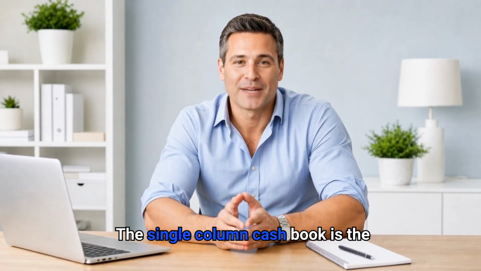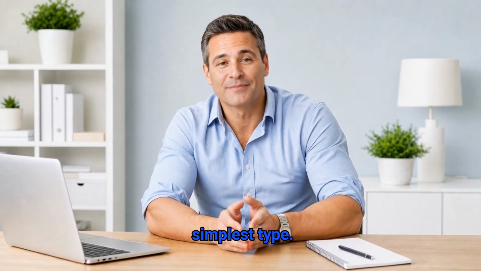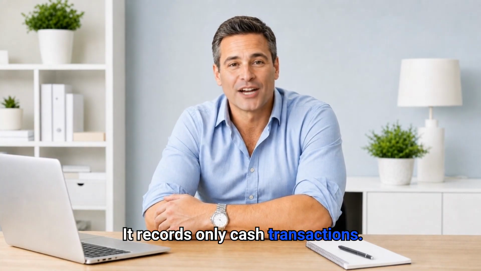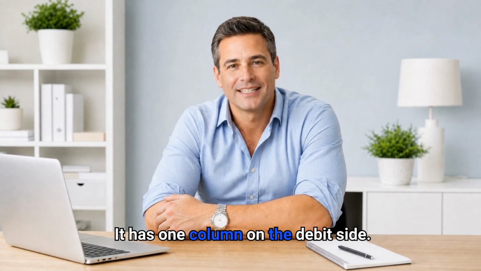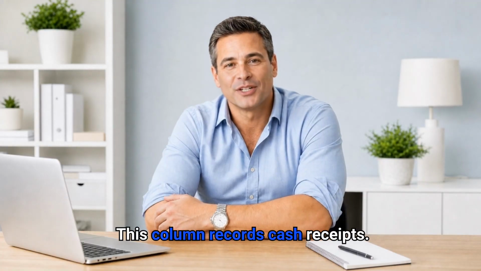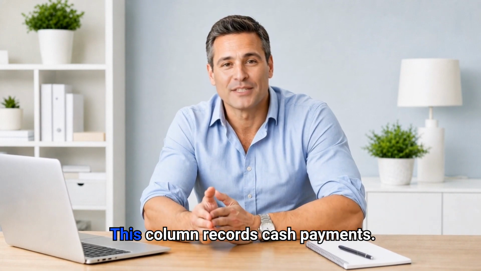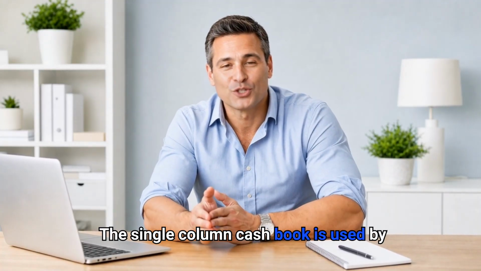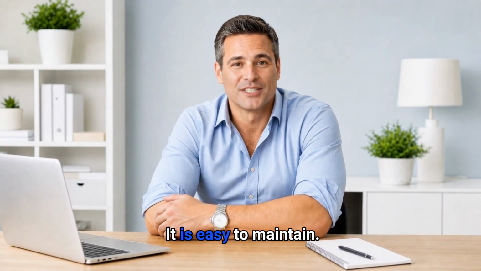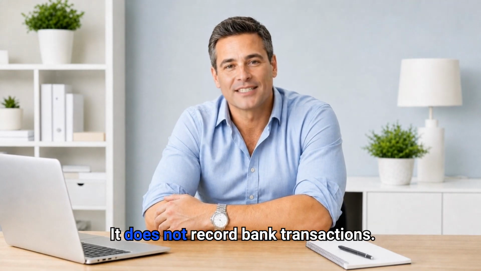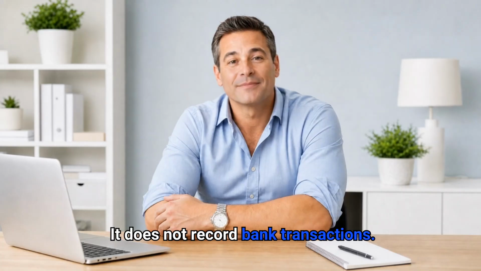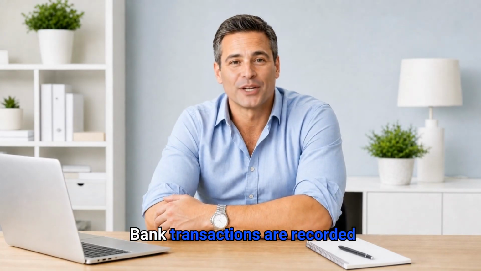The single-column cash book is the simplest type. It records only cash transactions. It has one column on the debit side. This column records cash receipts. It has one column on the credit side. This column records cash payments. The single-column cash book is used by small businesses. It is easy to maintain. It does not record bank transactions. Bank transactions are recorded separately.